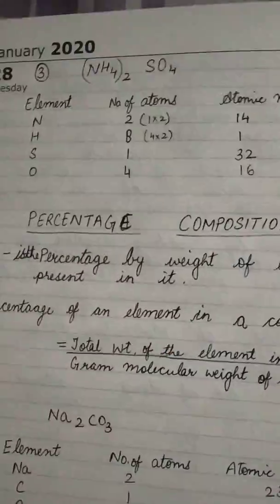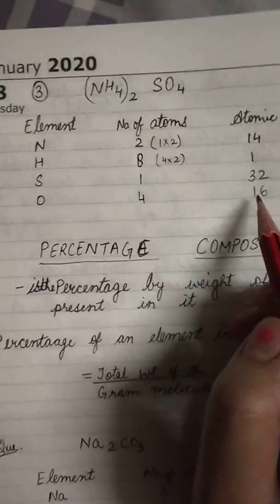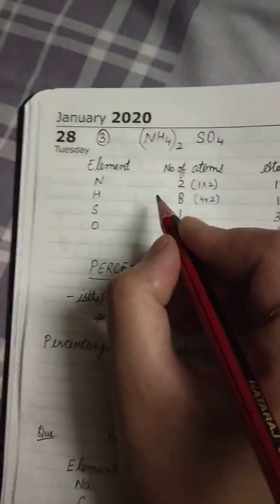Now one more example where brackets will be used. That we will be discussing.